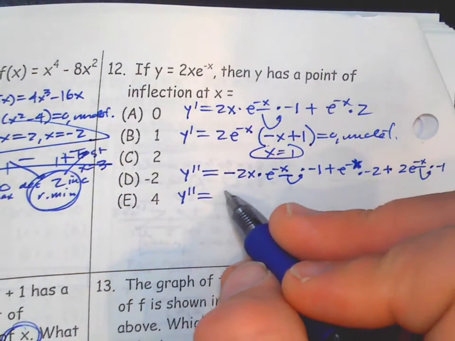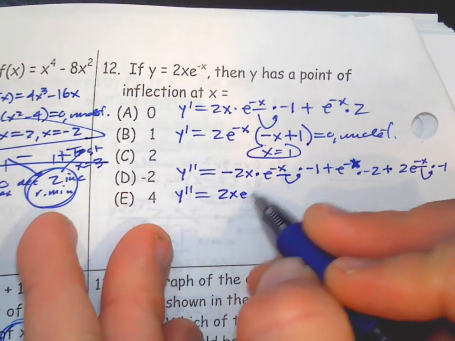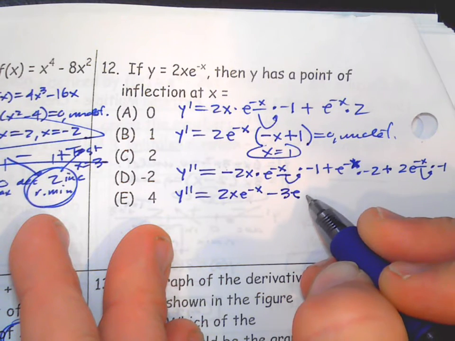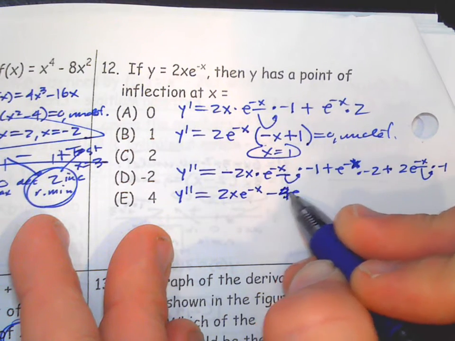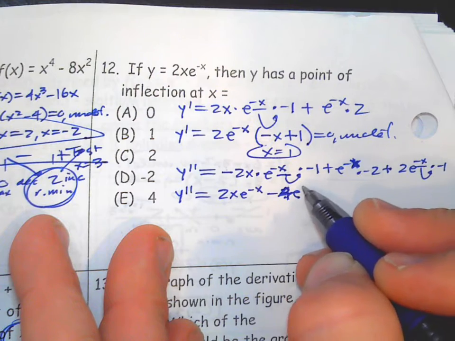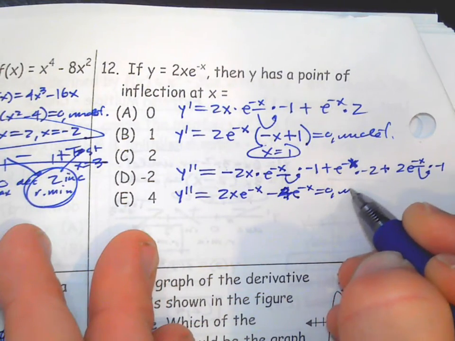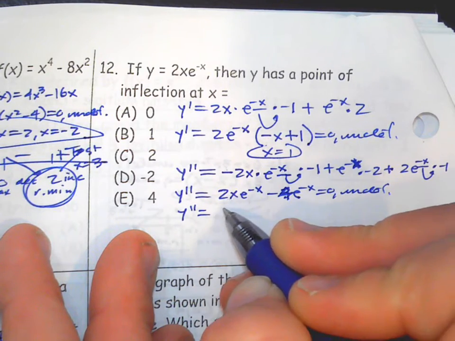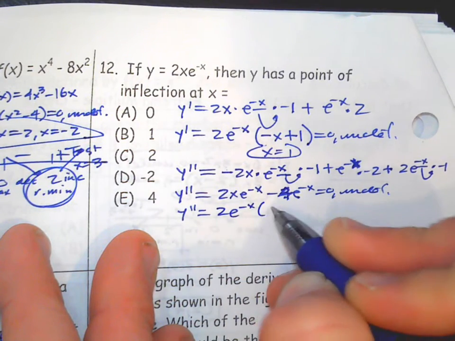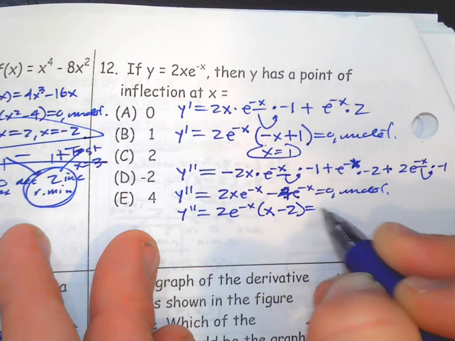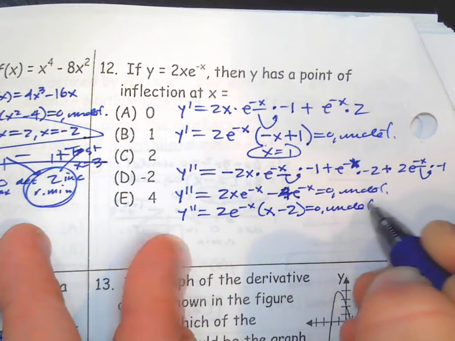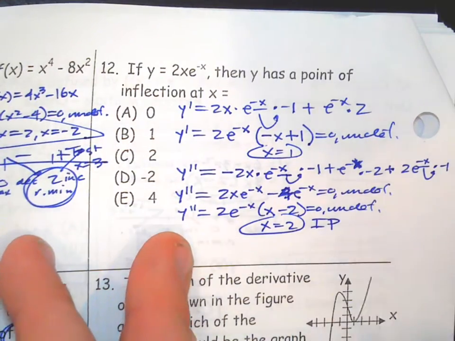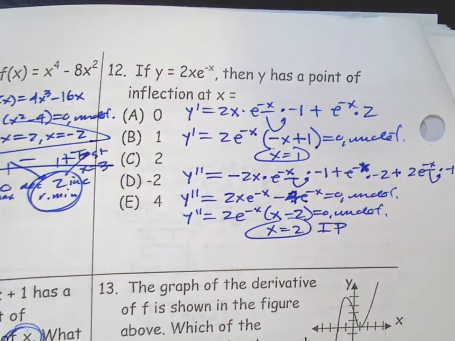I'm going to try and clean this up first. 2x e to the negative x, and then minus 2, minus 2, minus 4e to the negative x equals 0 or undefined. And so we can factor out a 2e to the negative x. We'll have an x left over, minus 2. And x equals 2 should be an inflection point because it's not an even root, it's not repeated. So that should be the inflection point.